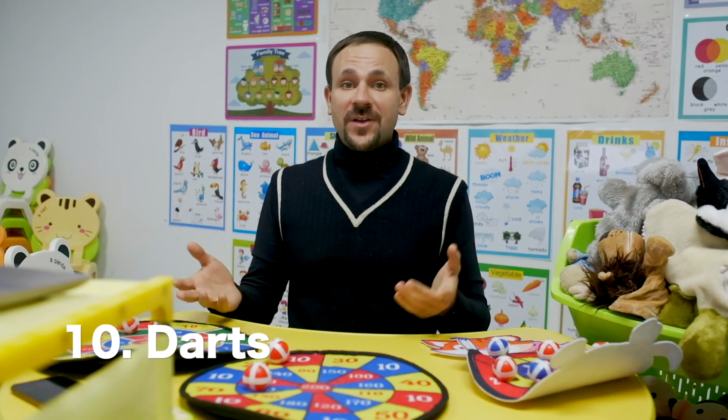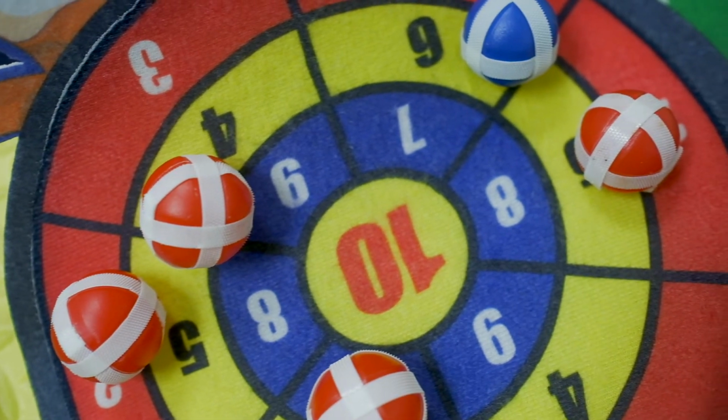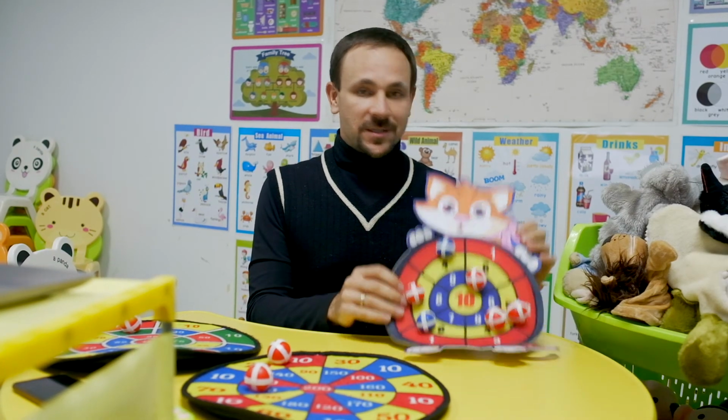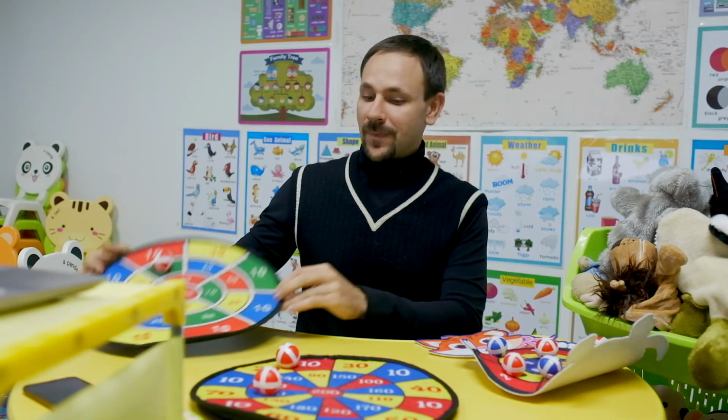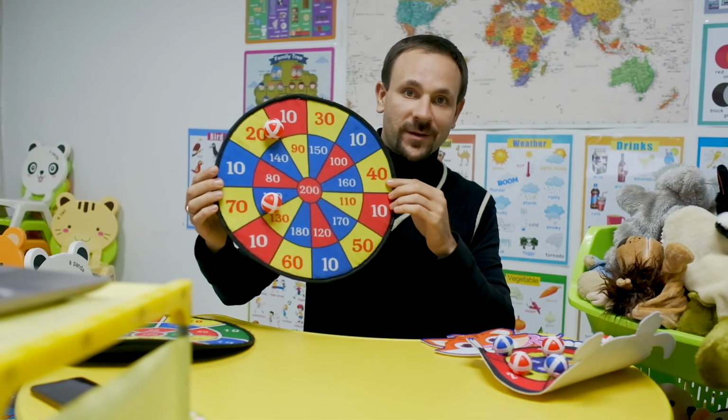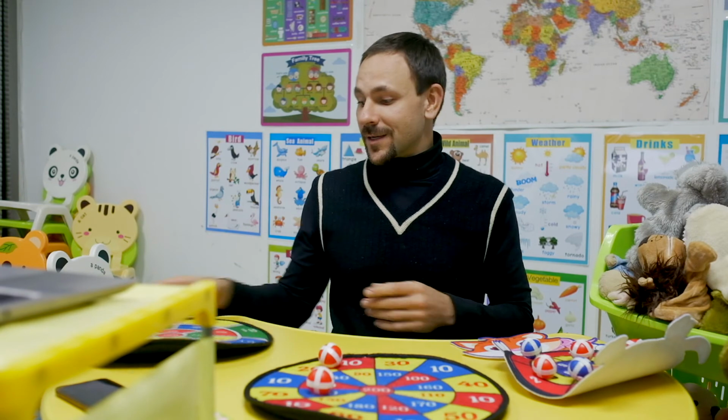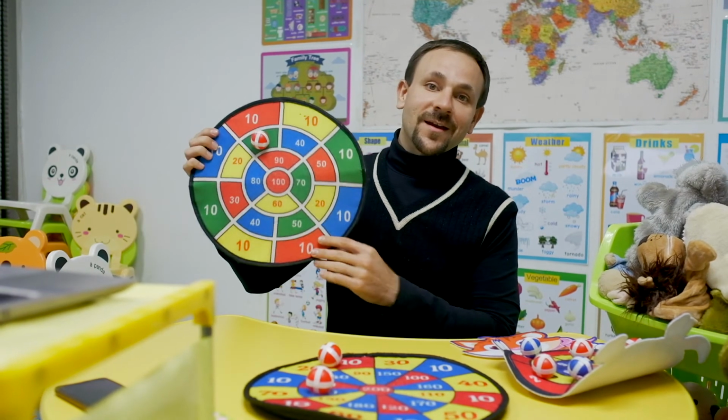Number 10, darts. This is an obvious choice if you get to teach numbers from 10 to 100, tens, or even up to 200. But you can also use these tools as a brain break during the class, or as a way to give points to students for their right answers, where they get a chance to throw a sticky ball if they are correct.